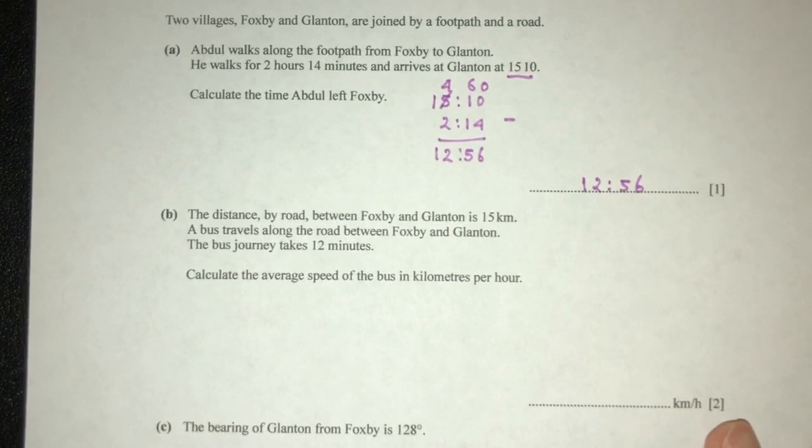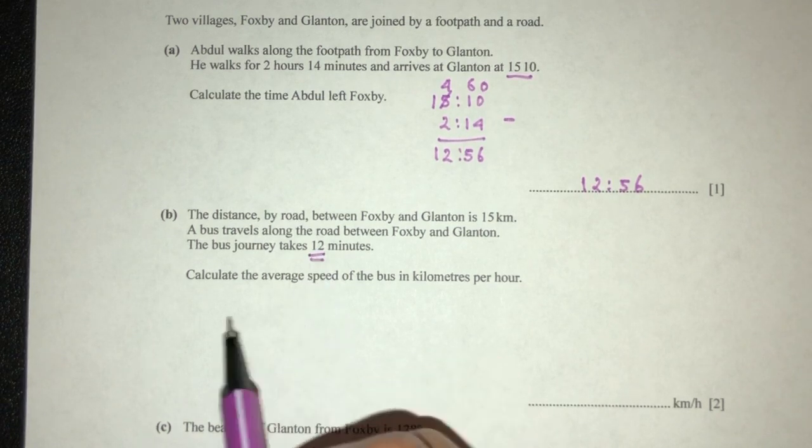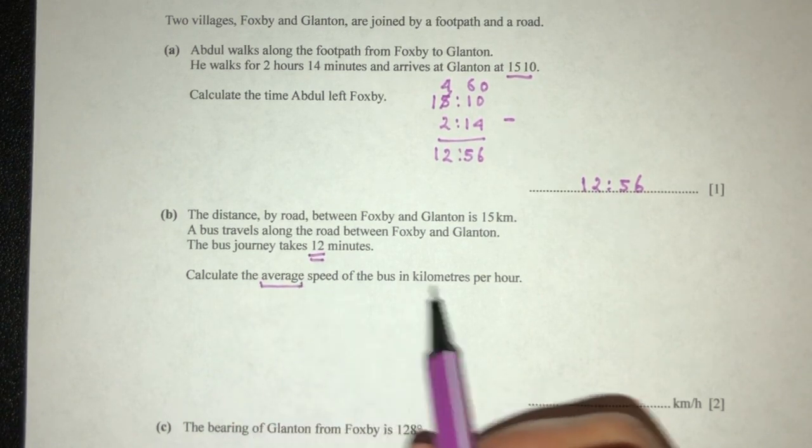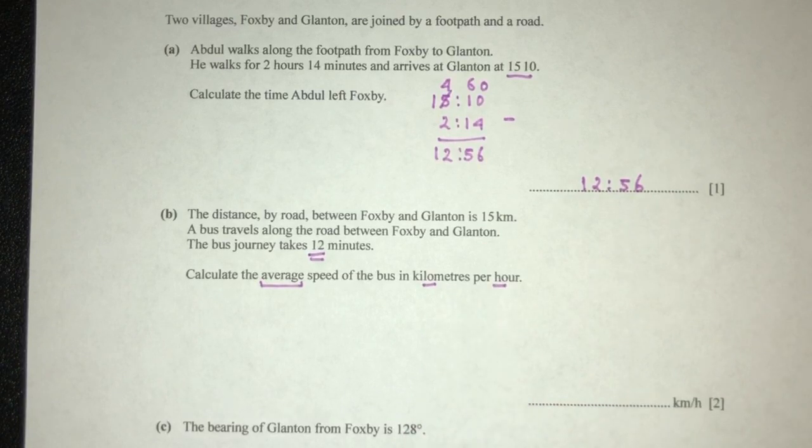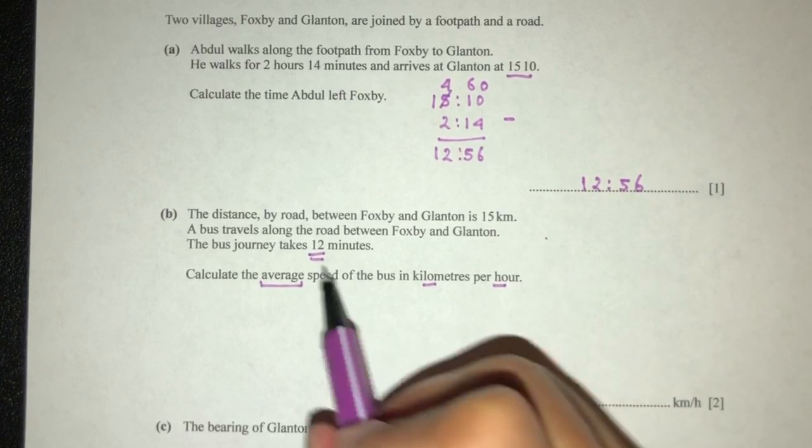Now for part B, the distance by road between Foxby and Glenton is 15 km. That's the distance between them. A bus travels along the road between them, and the bus takes this much time. We have to find the average speed in km per hour. How do you convert minutes to hours?